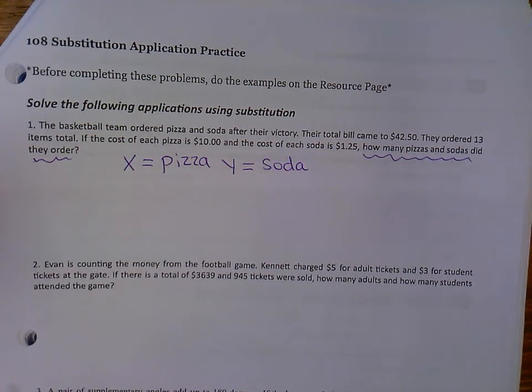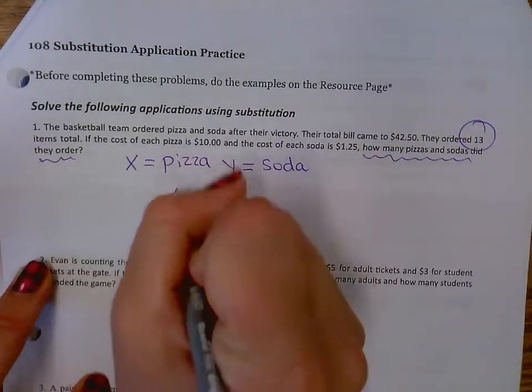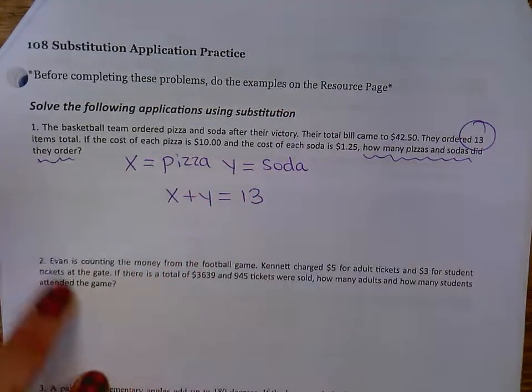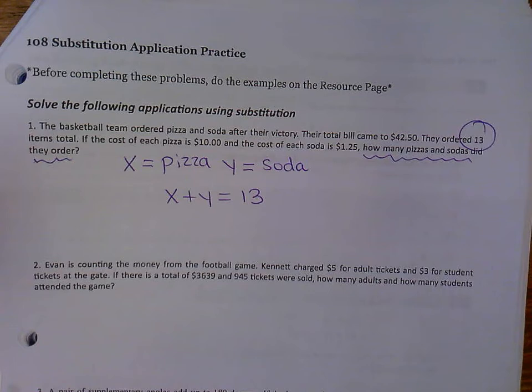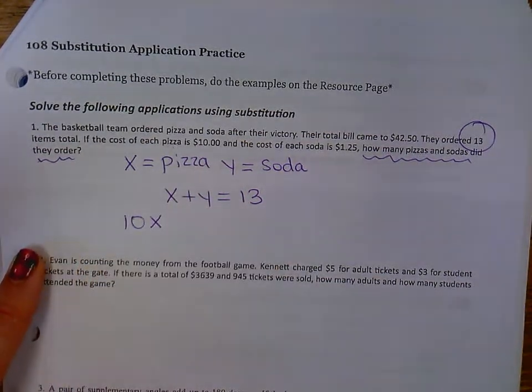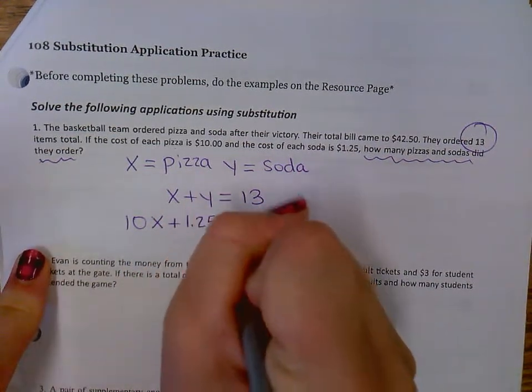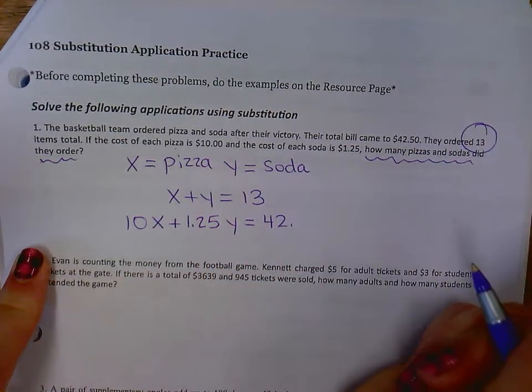How many items total did they order? I always look for that total number of items first. So what's my equation then? What's my items equation? X plus Y this time has to equal 13. Now I'm going to have a money equation. How much does each pizza cost? And how much does each soda cost? Each pizza is $10. So I'm going to write $10 times X plus $1.25Y equals $42.50.